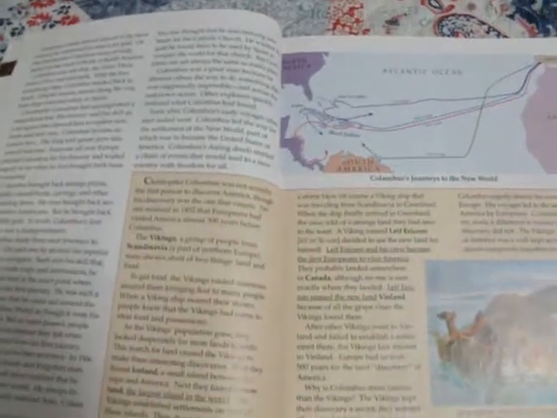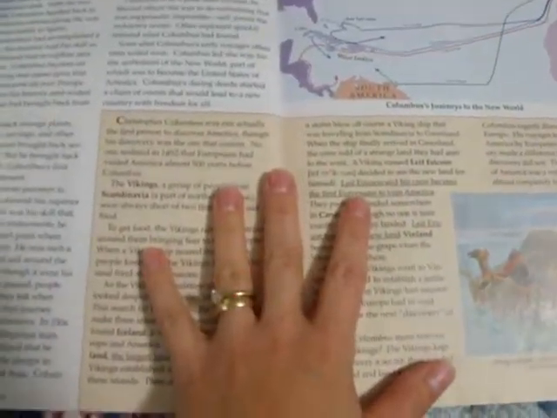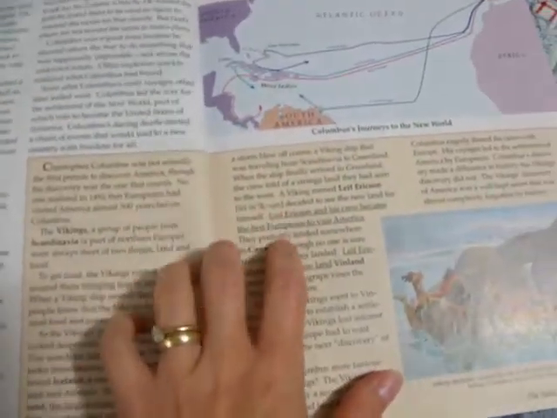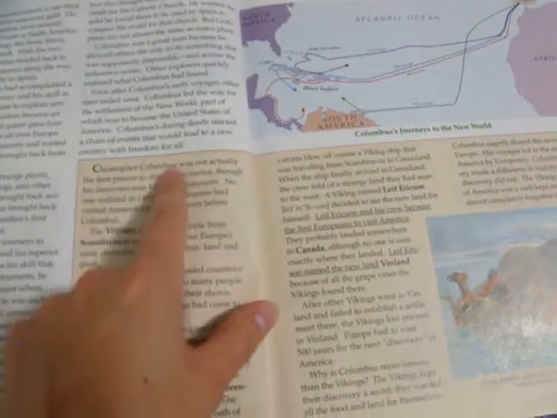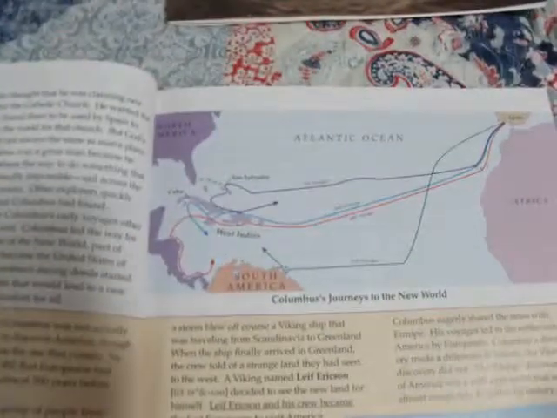And they would also have a bigger box, like this box right here. It's about the discovery of America. So it says that Christopher Columbus is not actually the first person to discover America, but it talks about the Vikings and it talks about Leif Erikson, so that's a time frame there. It has another map, another comprehension check.